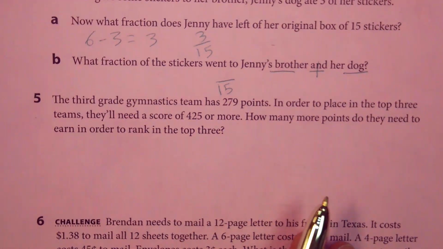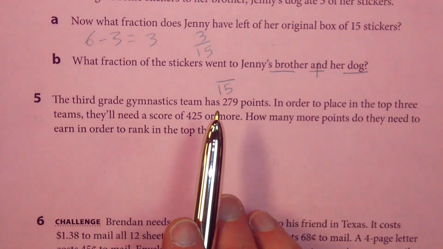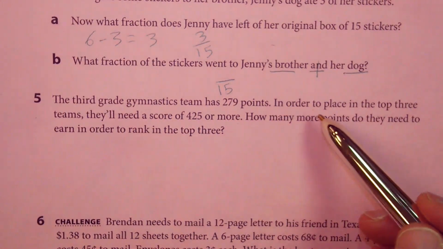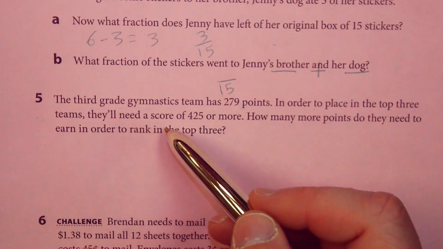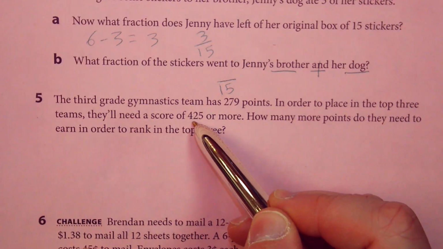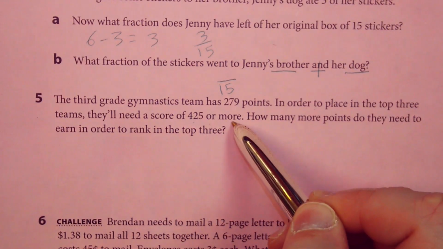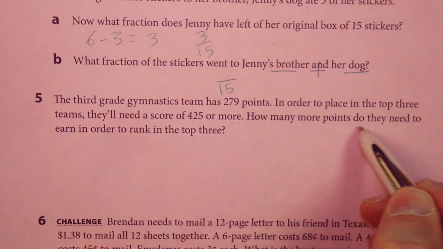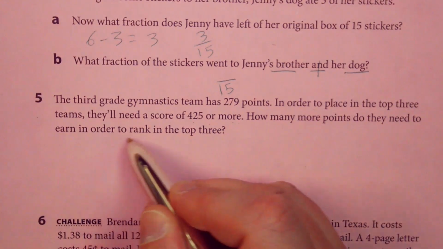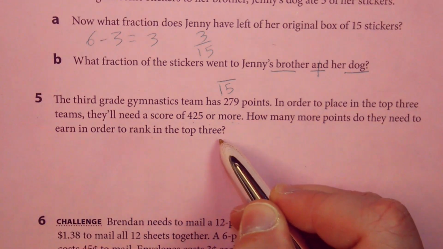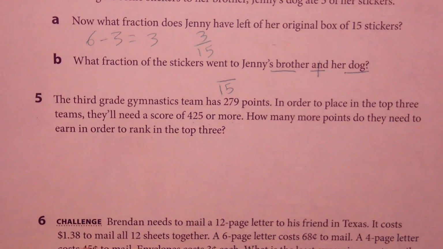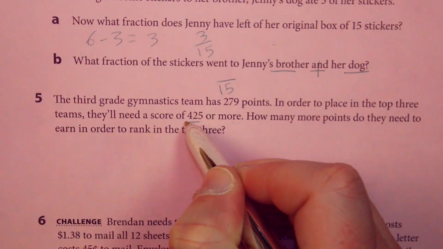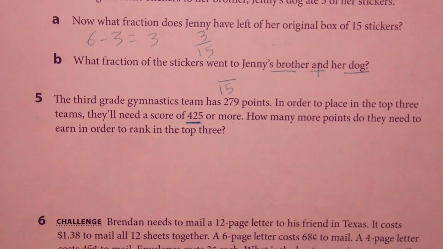Number 5 says, the 3rd grade gymnastics team has 279 points. In order to place in the top 3 teams, they'll need a score of 425 or more. How many more points do they need to earn in order to rank in the top 3? So they need 425 or more.